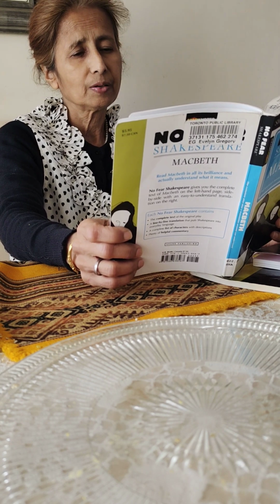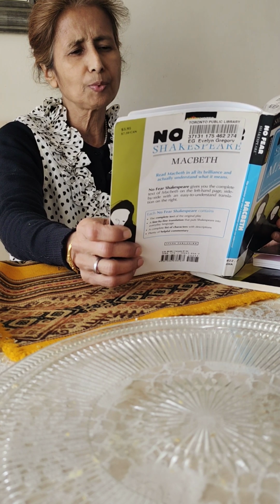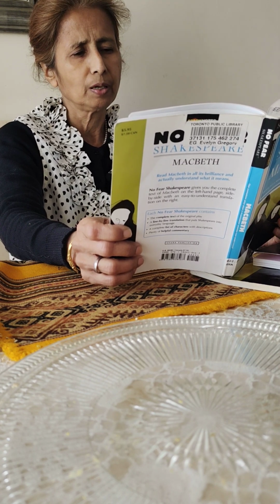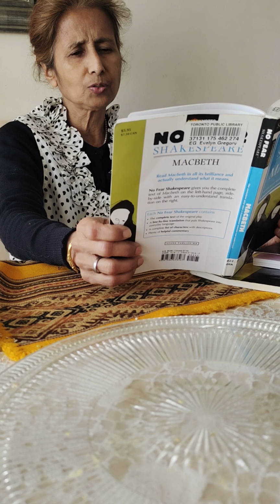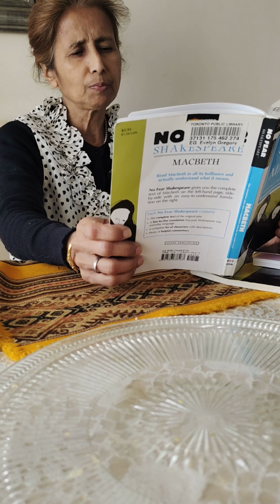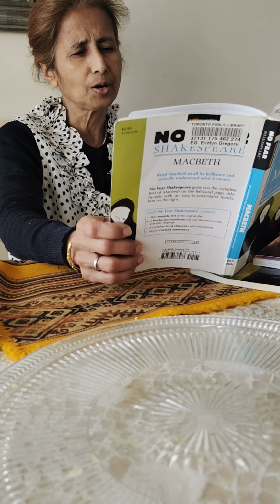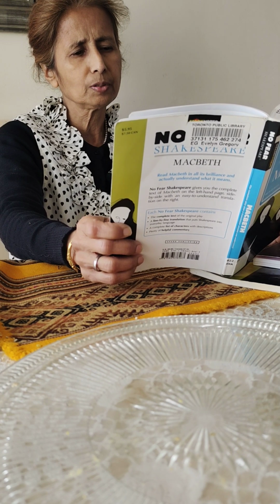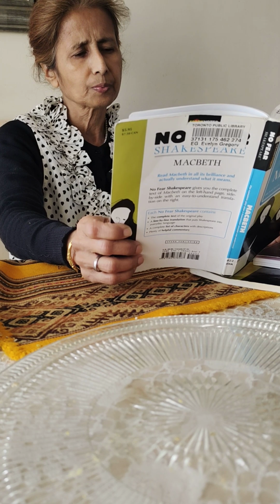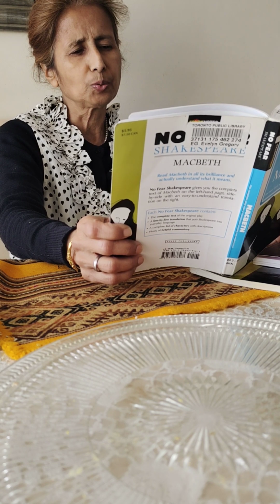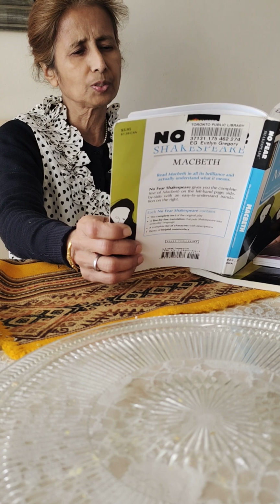And then, what is that noise? Seyton says, it is the cry of women, my good lord. Macbeth: I have almost forgot the taste of fears. The time has been my senses would have cooled to hear a night-shriek, and my fell of hair would at a dismal treatise rouse and stir as life were in't. I have supped full with horrors. Direness, familiar to my slaughterous thoughts, cannot once start me.